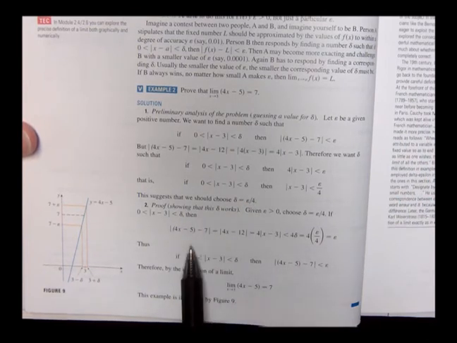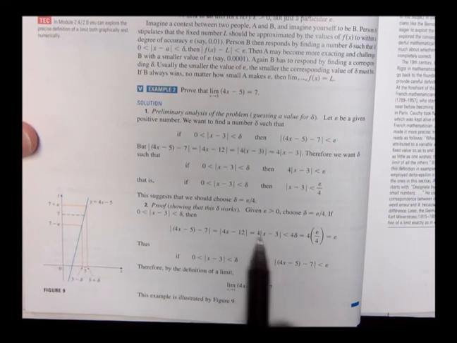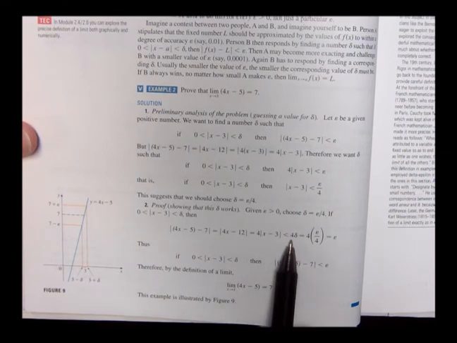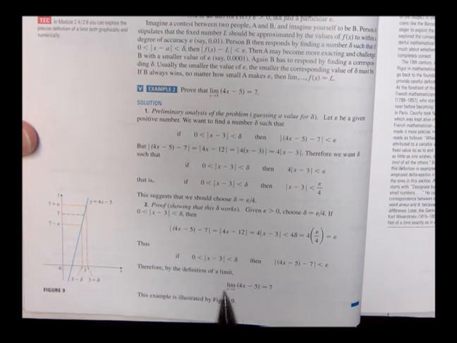So I take a look, move down here, and I have, again, here's my 4x minus 5 minus my limit. And I factored out my 4, and 4 times delta equals epsilon over 4, and that will equal my epsilon value. So that will tell me by the definition that the limit as x approaches 3 of 4x minus 5 is in fact equal to 7. Actually, using the accurate definition of limit.